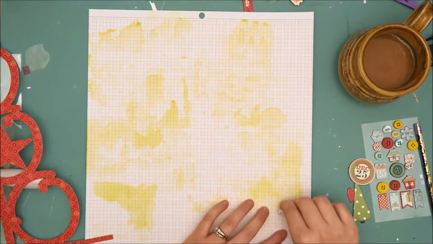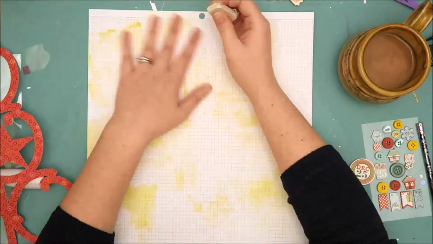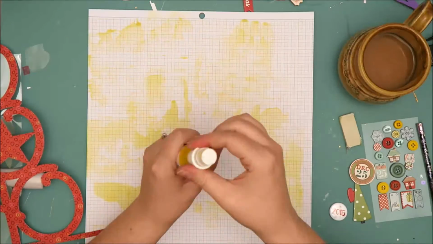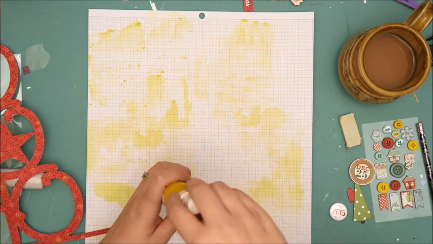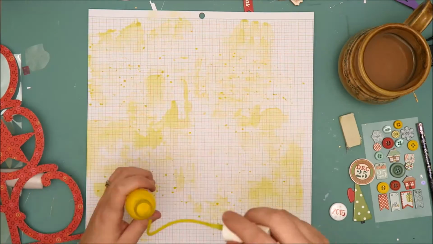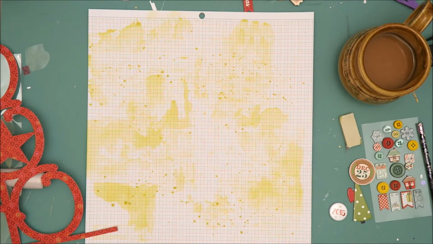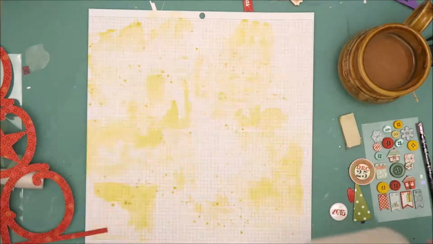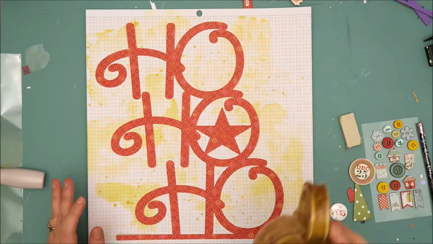Now I'm just coming in with an eraser to erase those pencil marks. Because this is such a light wash of mixed media on the background, it didn't cover up the pencil marks. So I want to make sure that I erase those just in case the cut file doesn't happen to get adhered down exactly where I had it when I made the marks to place the mixed media.